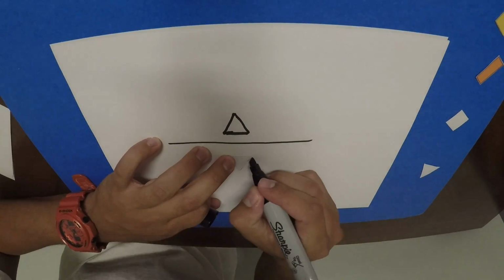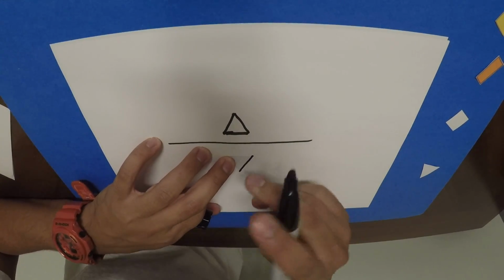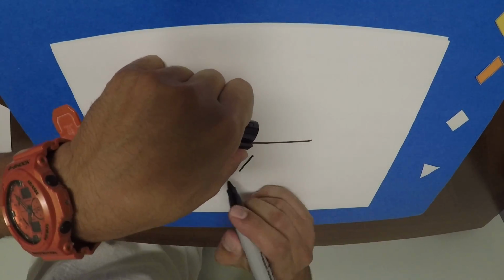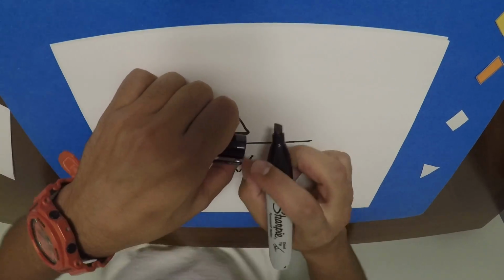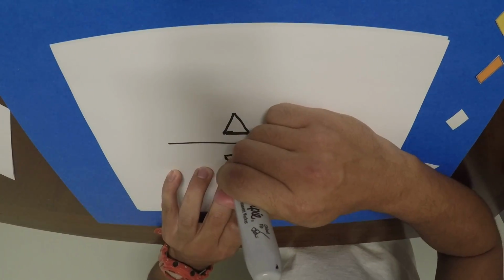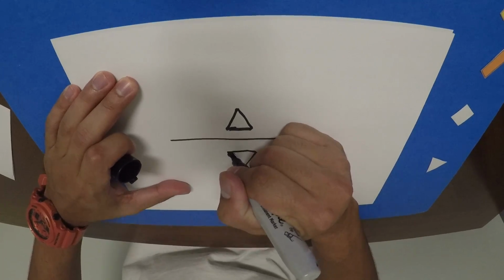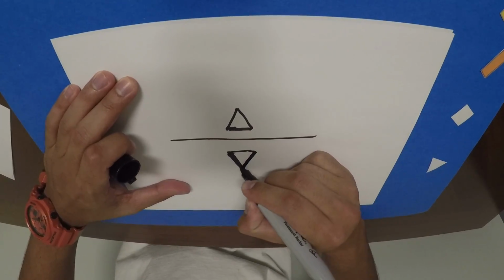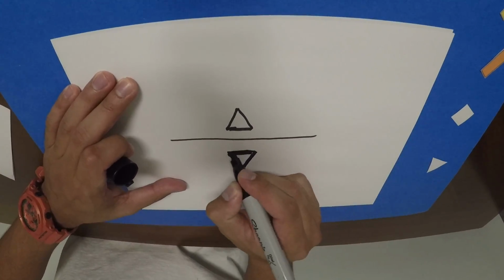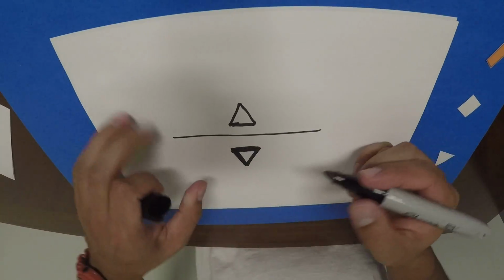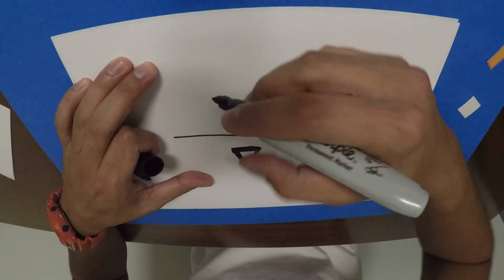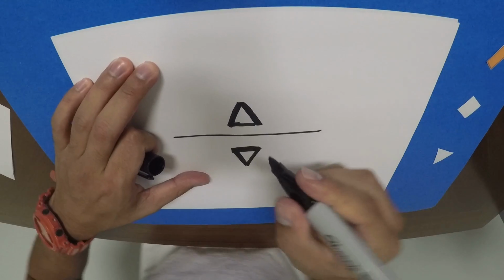So the triangle is just flipped over the axis, and the axis acts as a mirror for the triangle when it reflects.